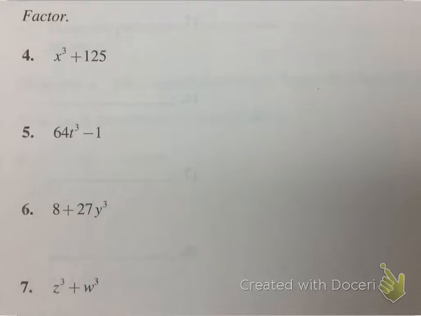X cubed plus 125. Well, since it's a sum, we're going to use our sum of cubes pattern. And our sum of cubes pattern says we're going to have a binomial and a trinomial. I always find it helpful to identify what is my A, or what's being cubed in my first term.